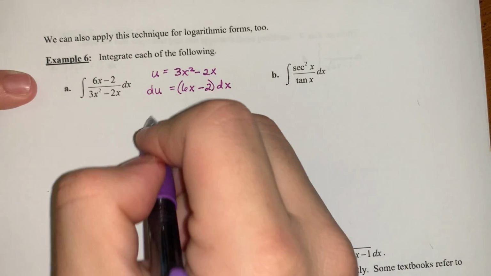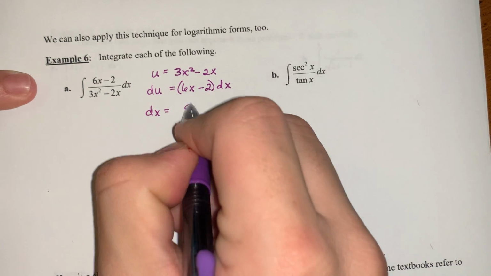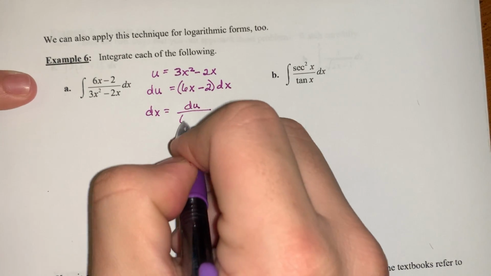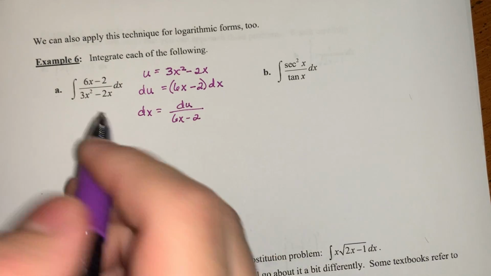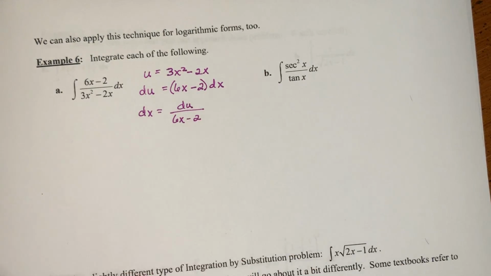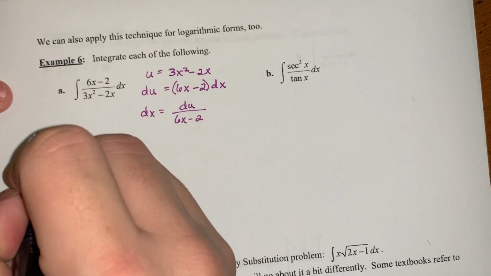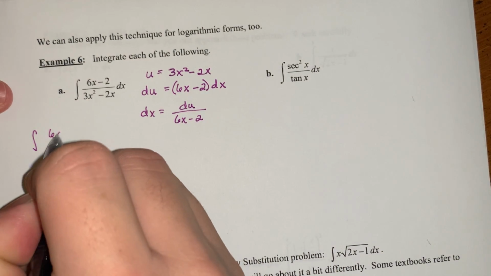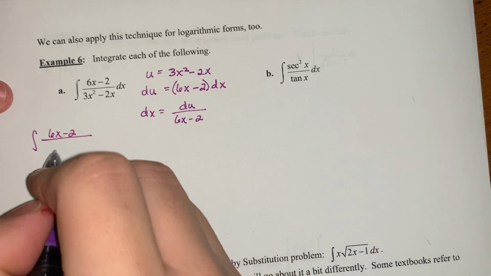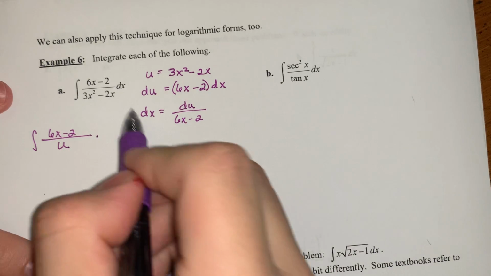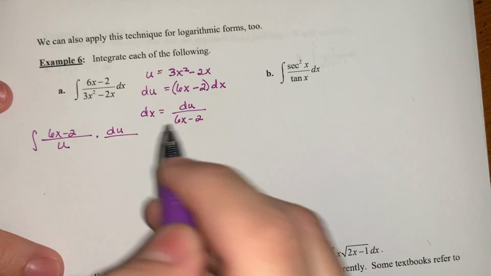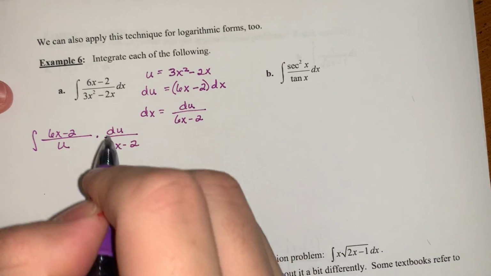If I want to get dx by itself, dx is equal to du divided by 6x minus 2. Now I'm going to substitute everything back into the original. It's the same process: pick your u, take the derivative, get dx by itself, substitute everything, then integrate, and so on. So I'm going to rewrite my integral. This is the integral of 6x minus 2 divided by u, times dx, which is du divided by 6x minus 2.